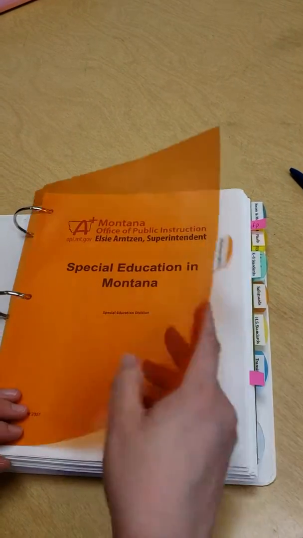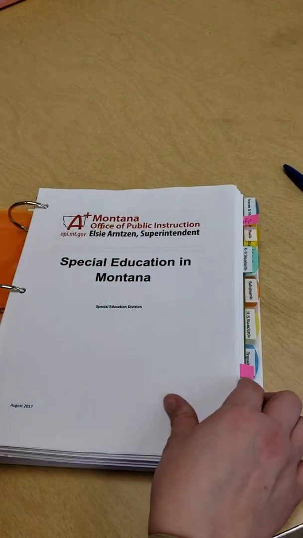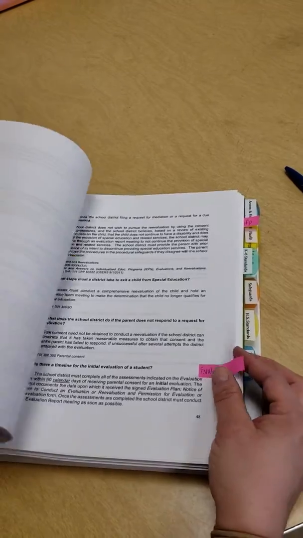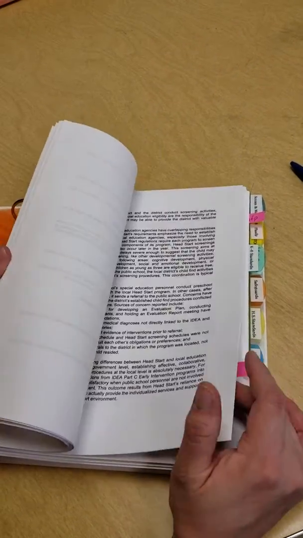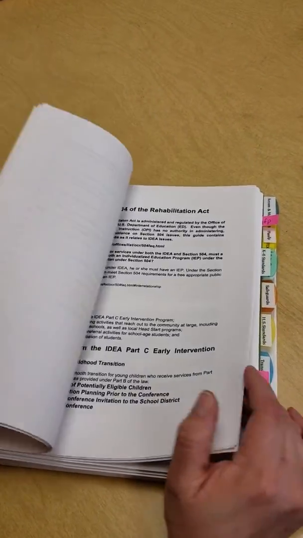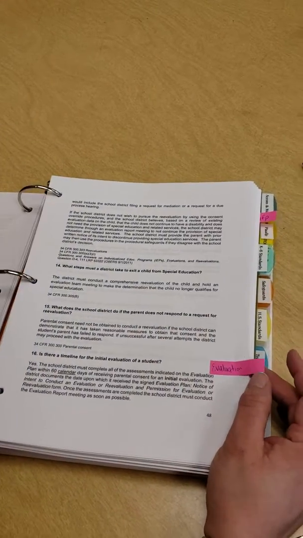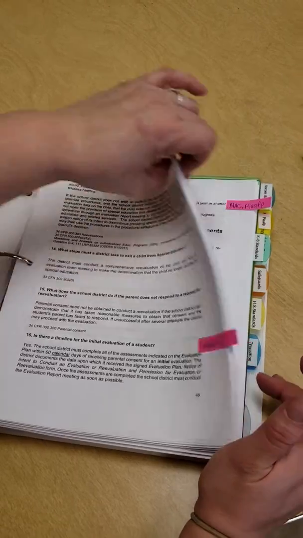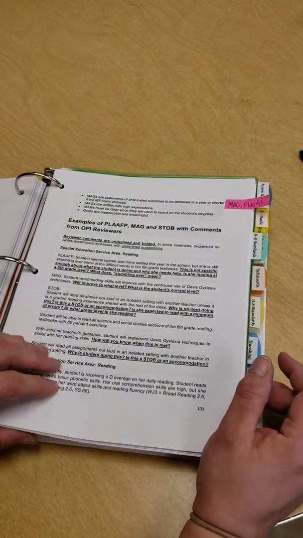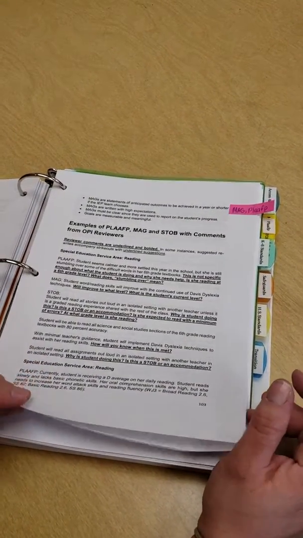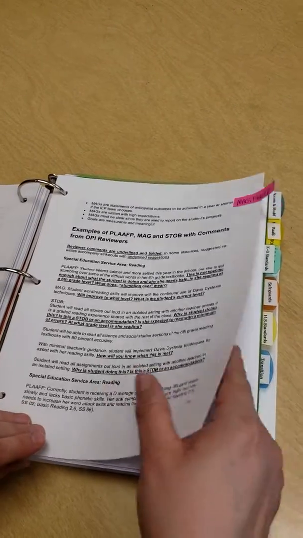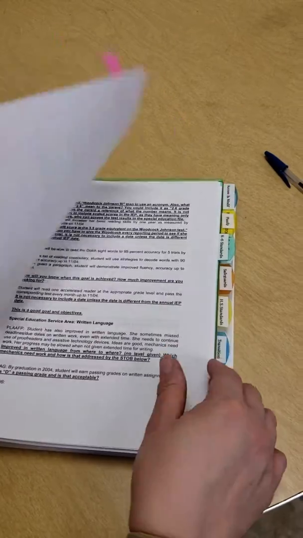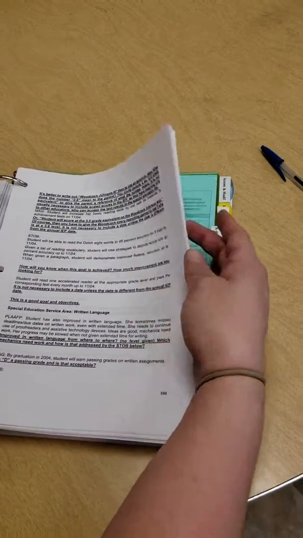My first tab is the Montana Special Education from OPI, and I've only tabbed a few things, which I'm sure as the years go on I will be tabbing a lot more. Just the timeline of the initial evaluation. Here are examples of PLAFs, MAGs, and STOBs that are a challenge right now for me, is writing those.